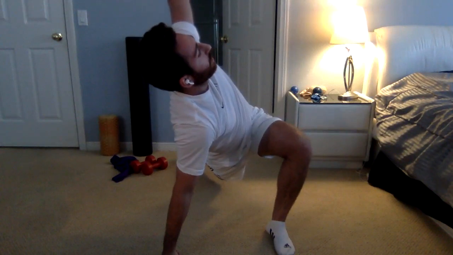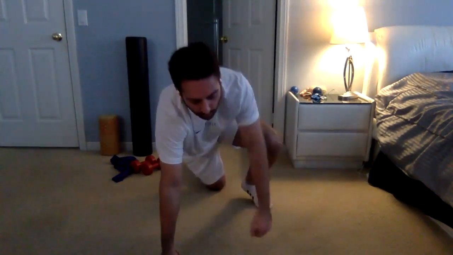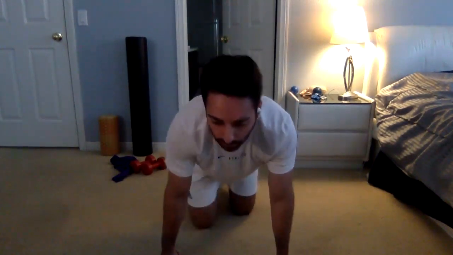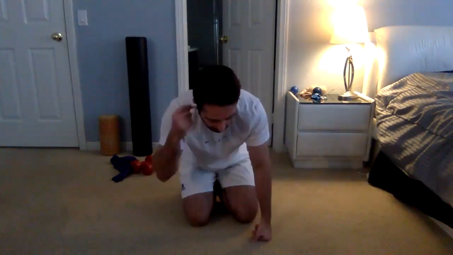And then open up and hold. Now, this stretch is a workout in and of itself. It's very tough, but it's also very good. So that's the world's greatest stretch.